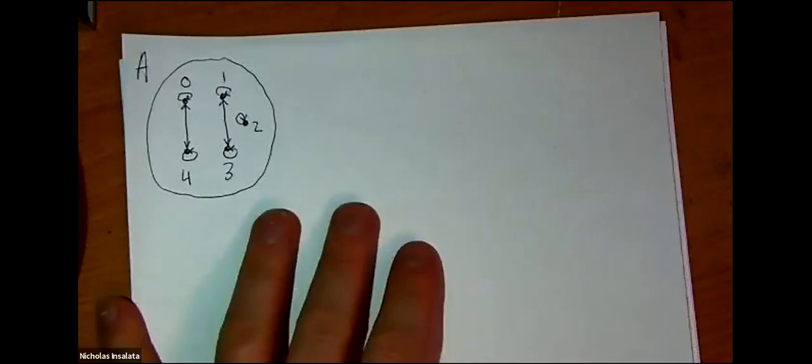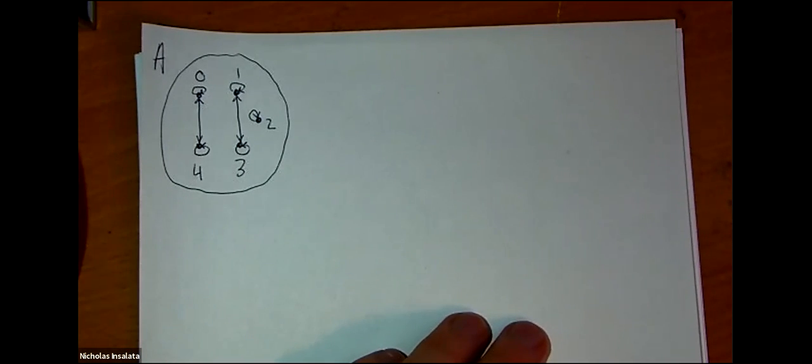And the question is, what are the equivalence classes of the relation on A? All right, so first of all, how many are there? 3. Good. And what we can do is we can list out the equivalence classes this way. The equivalence class of 0, 1, 2, 3, and 4.